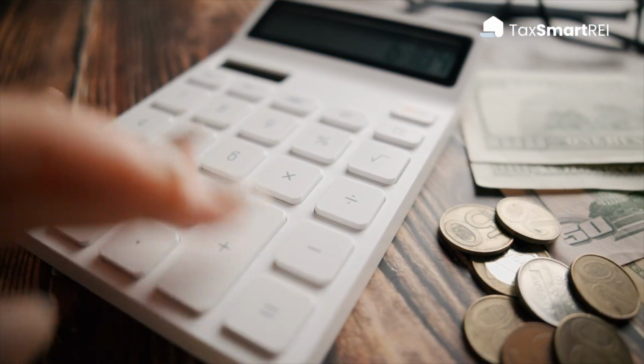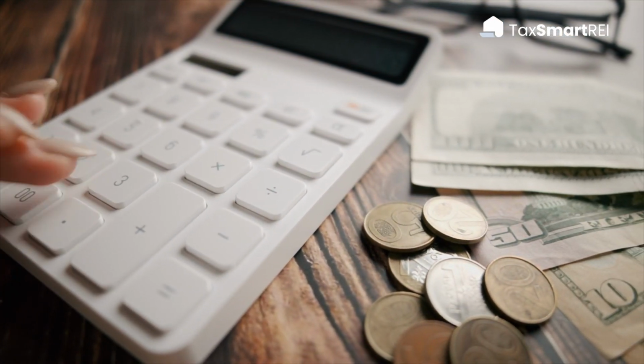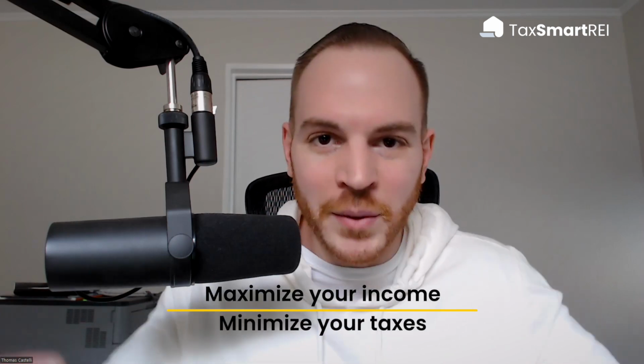And this is an important question because as a rental property owner, you want to be able to deduct as many expenses as possible so you can pay as low an amount of taxes as possible on your rental income, right? You want to maximize your income and minimize your taxes. So this is definitely an important question. And I'm going to dive into all of that in just 1 second.